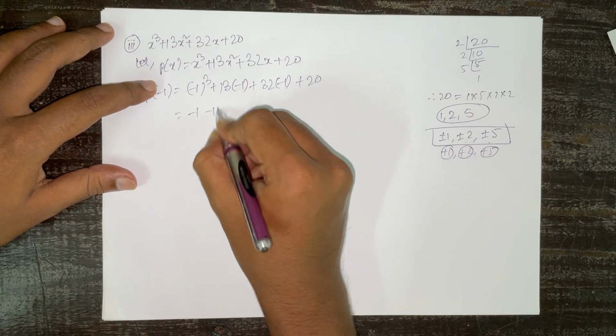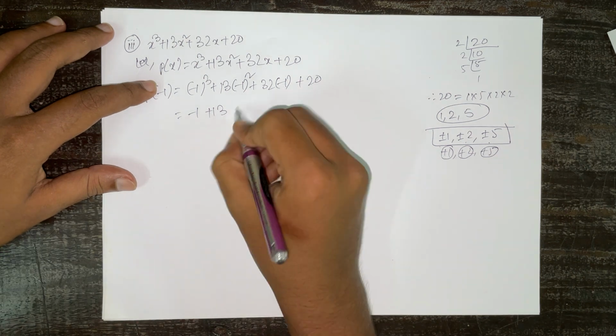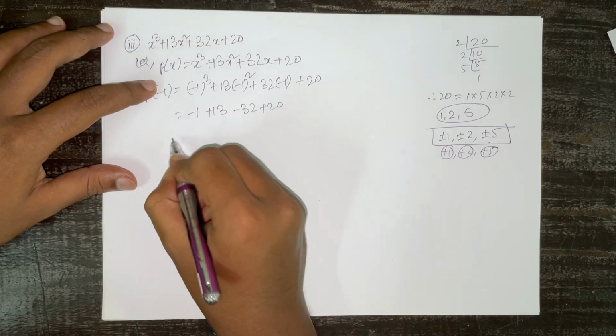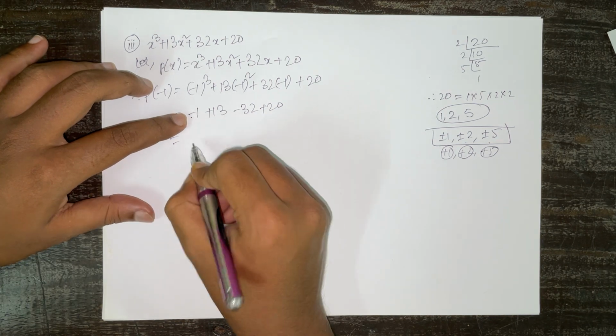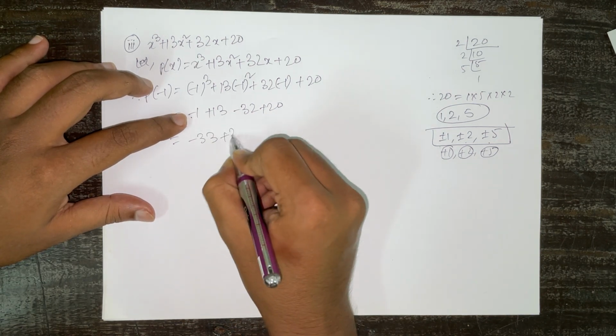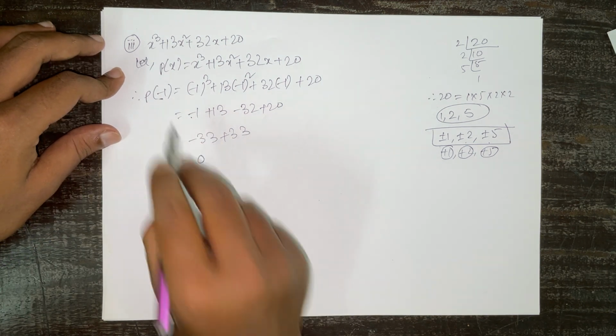It is minus 1, minus this is square, so it is plus 13. Then we have minus 32 and we have plus 20. So from here we have minus 1 minus 32 is minus 33, and 20 is plus 33. So it is 0. So we have got p of minus 1 is equal to 0.